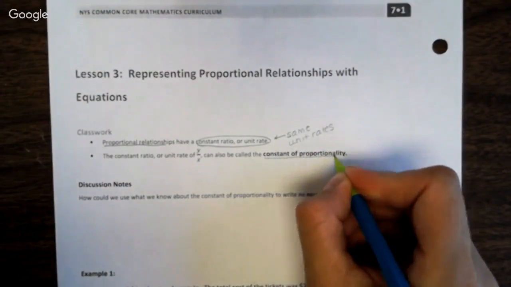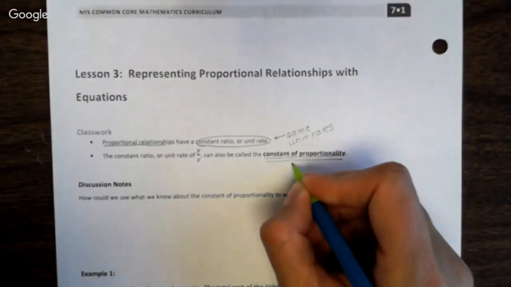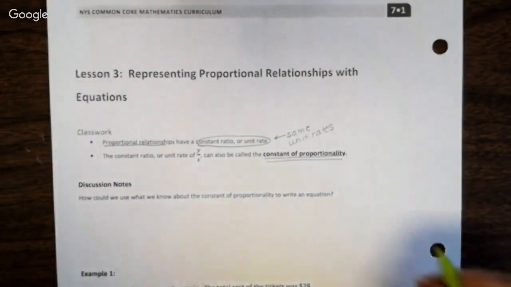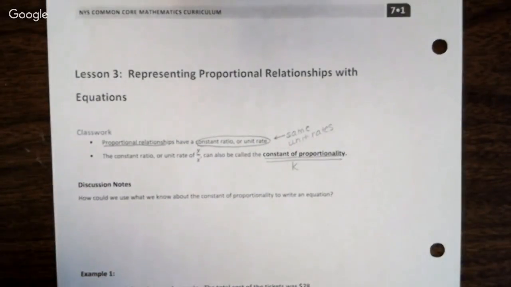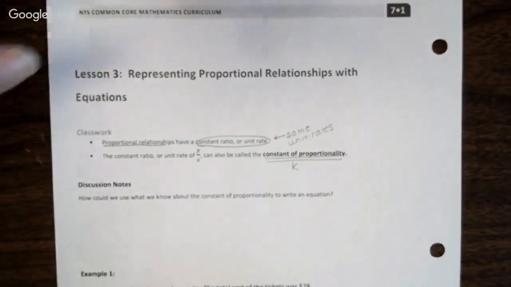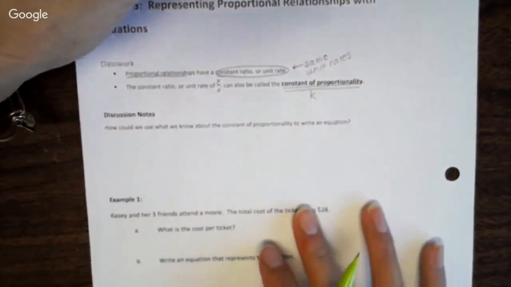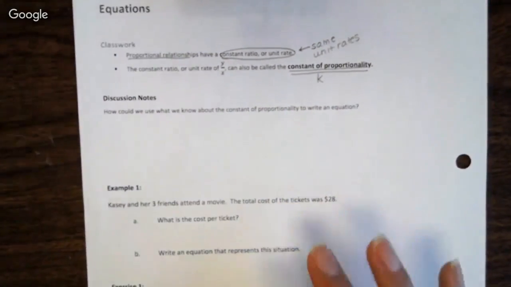We also are giving this another name. So unit rate is also called a constant of proportionality. We have an abbreviation for that. We call that K. Okay, it's the same thing as a unit rate. So how could we use what we know about the constant of proportionality to write an equation?